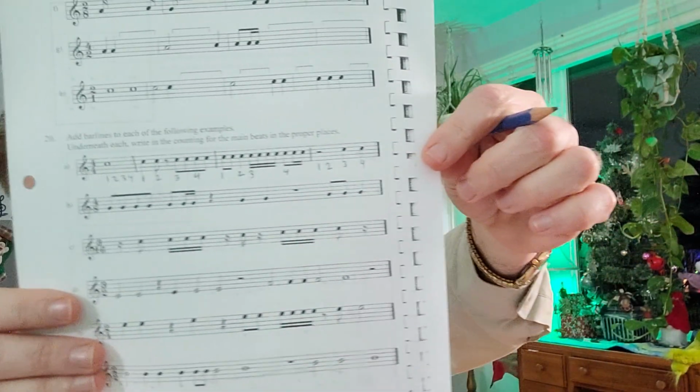I've got a half rest, that's beats 1 and 2, so I put a 1 and a 2. I've got my quarter note, which is beat 3, and my quarter note, that is beat 4. I've got all my bar lines taken care of, and as I say, it's a kind of a fun question to work our way through there.